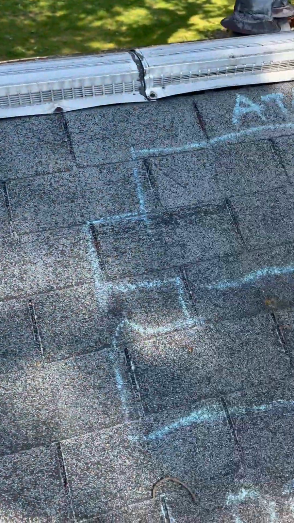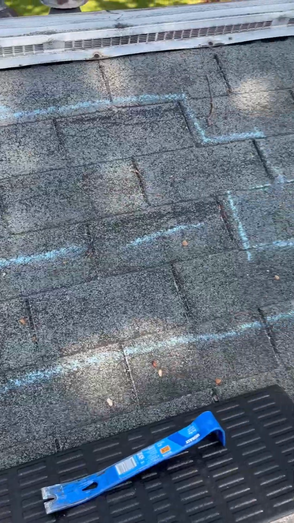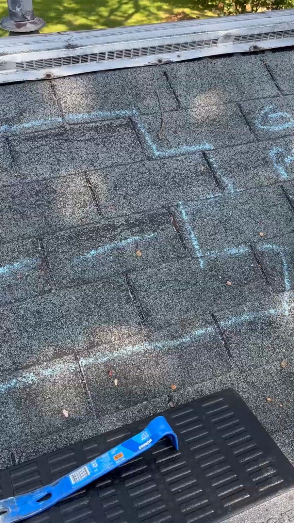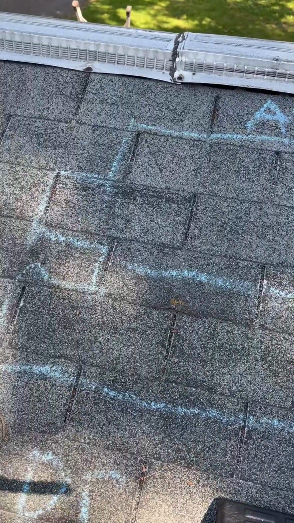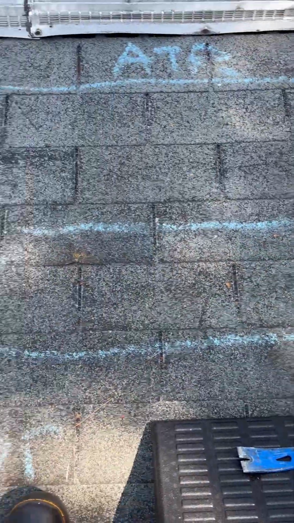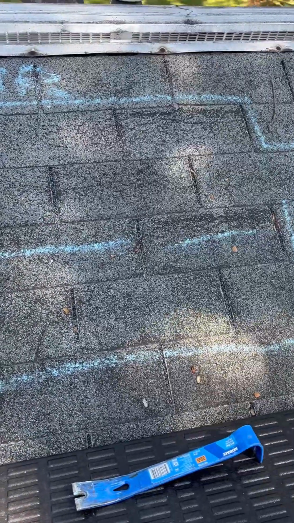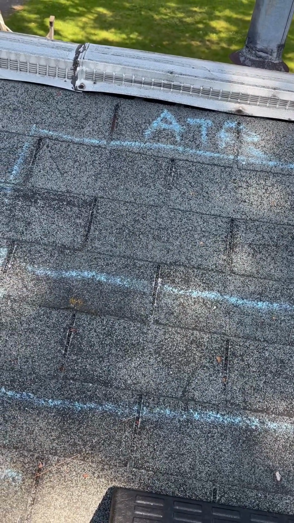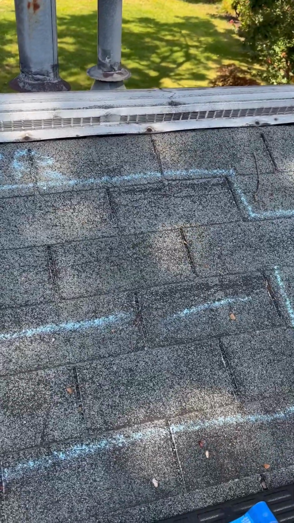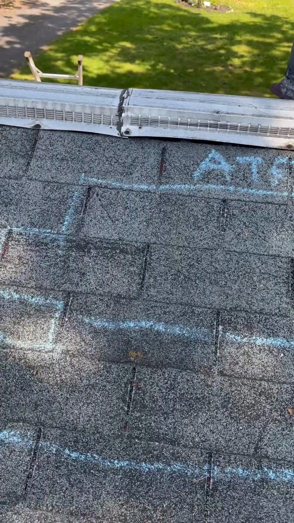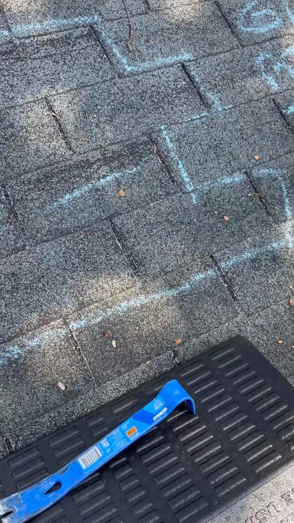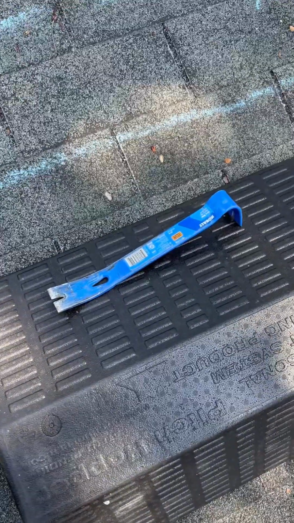Now, the reason I have this whole area outlined here is because this whole area can be potentially impacted by the repair attempt. These three tabs here that are marked, that's the shingle I'm going to be removing. The four shingles above that, I'm going to have to remove the tabs on to get to the nails, and also the three tabs above that. I'm also going to have to remove the tabs and remove the nails there. Down on the bottom, these four tabs can be impacted by the hammer or the flat bar.